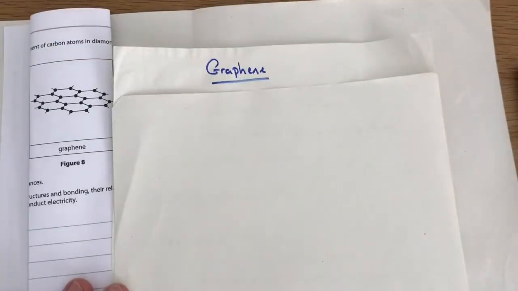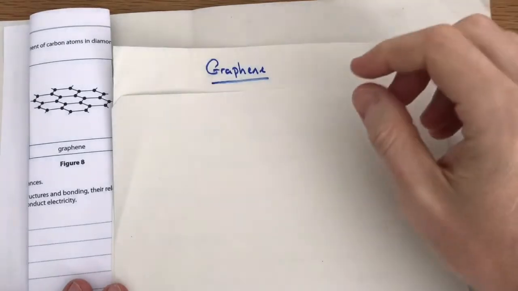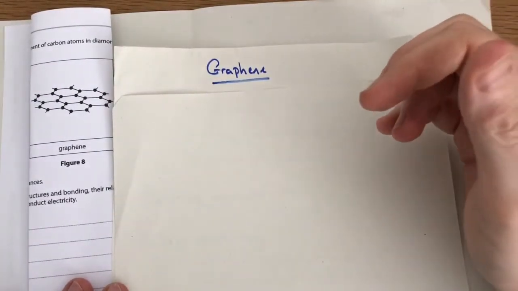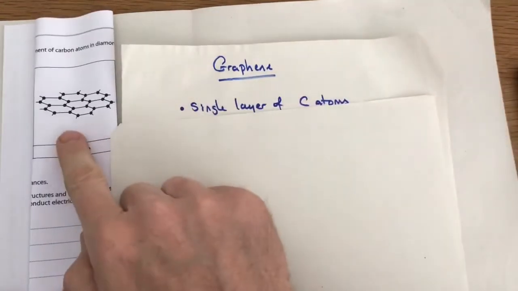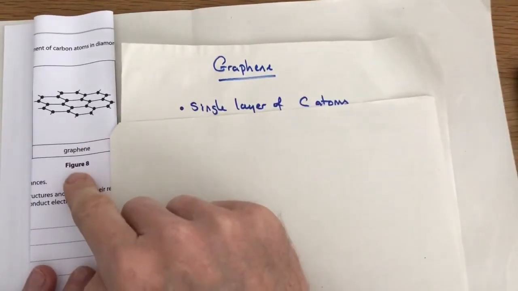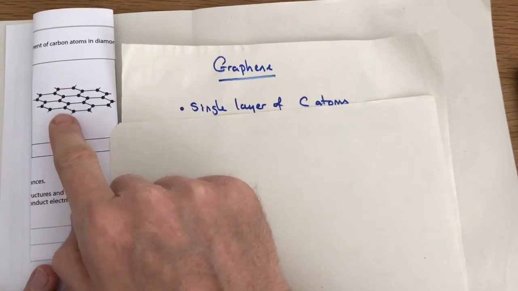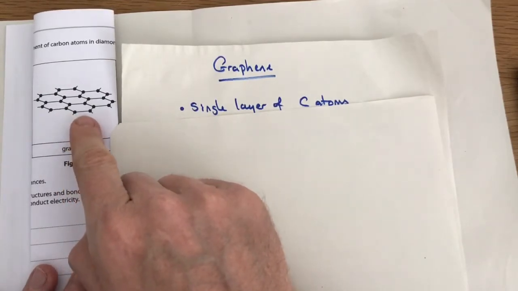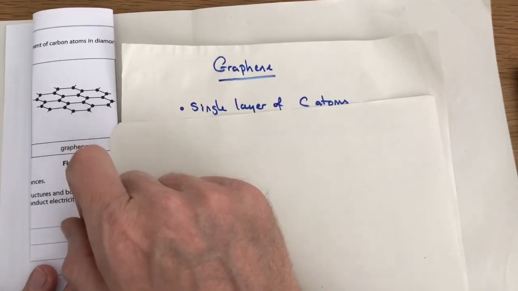Okay, in this video we're going to have a look at some of the properties of graphene linked to the structure. So we're going to explain the structure and then link it to each of the properties that graphene has. Okay, so here's our diagram showing graphene, and you can see the dots are representing carbon atoms and the lines in between those dots are representing the covalent bonds that form between the atoms.